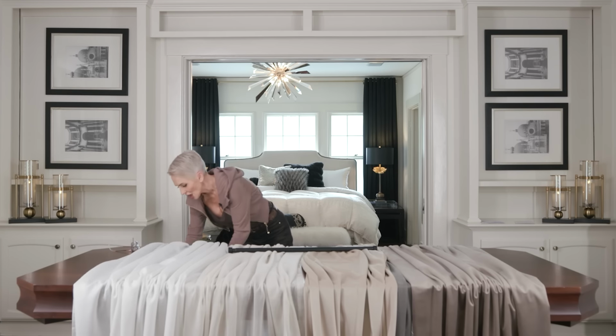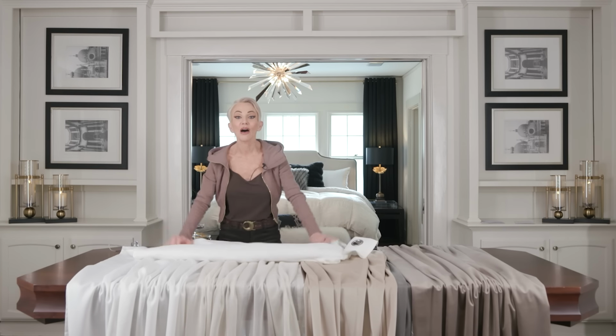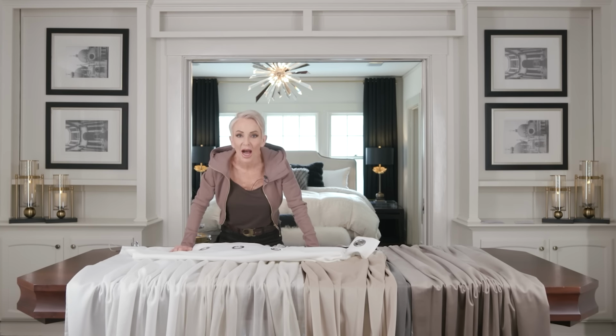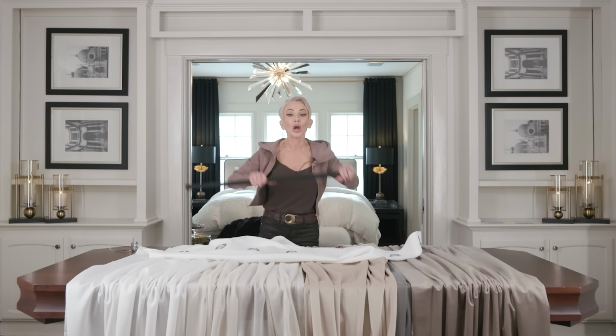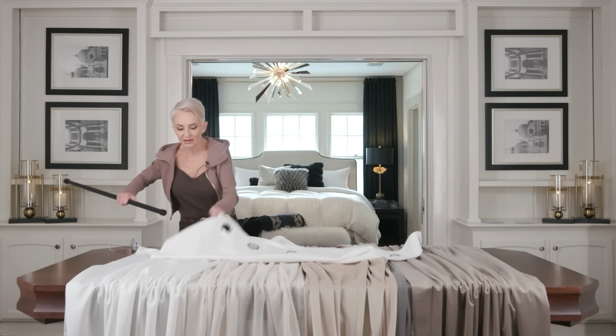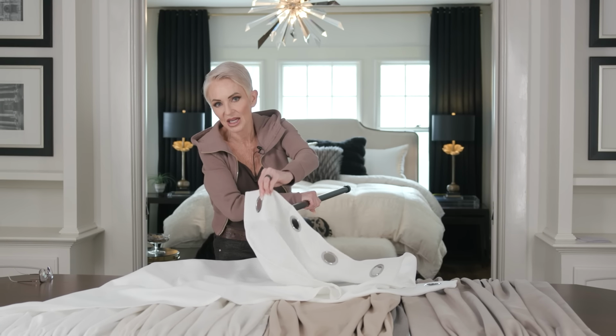I choose grommets. Yep, I love them, and I'm gonna show you why, and by the time we're done with this video, you're gonna wanna get grommeted window treatments. Look at this. You start with the pocket turning back toward the wall.